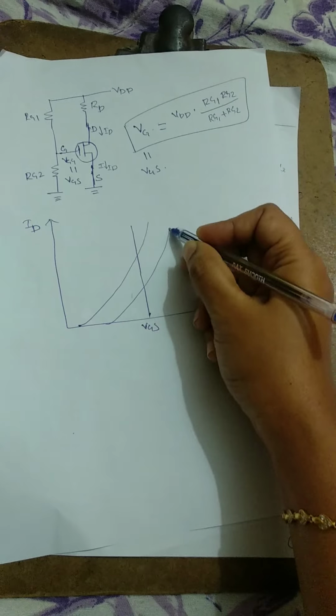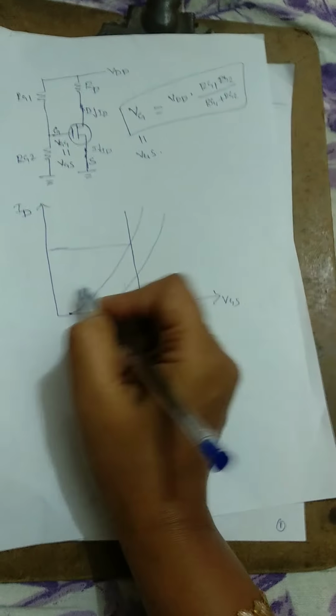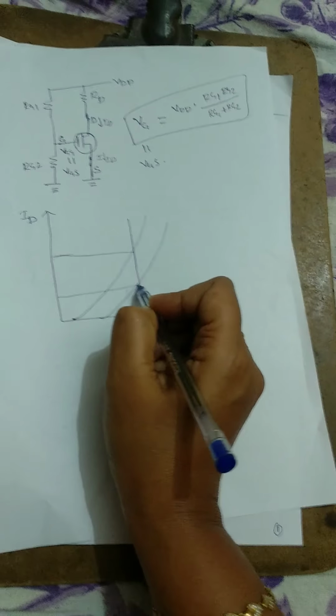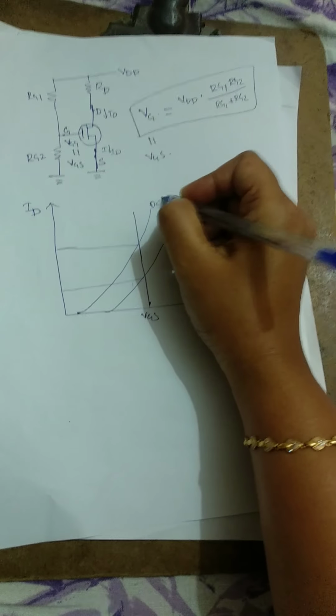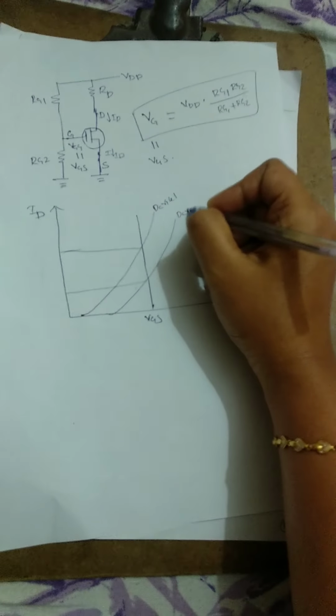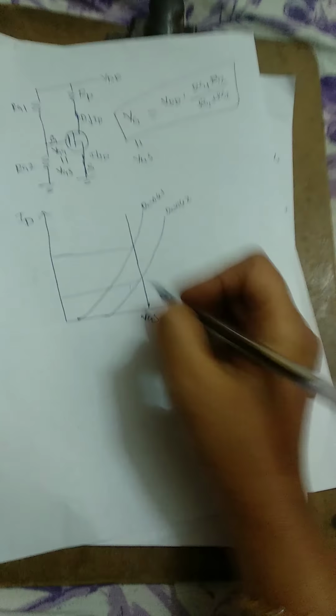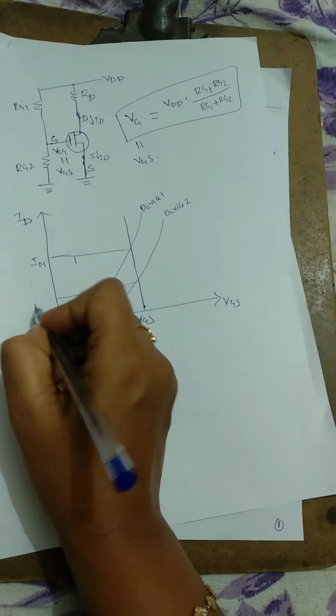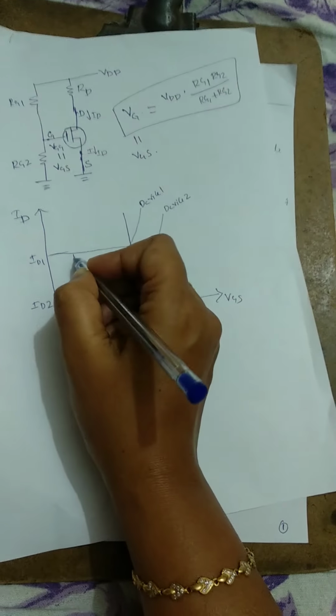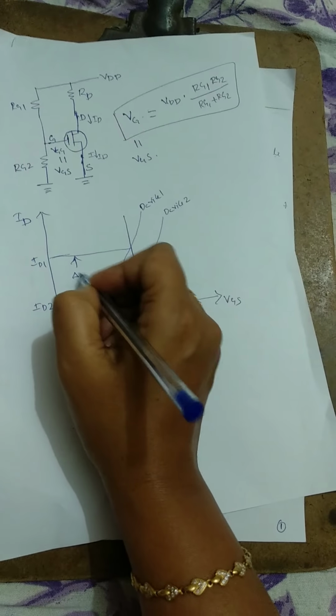The graph looks like this. This is the ID current for device 1, this is device 2. This is ID 1, this is ID 2, and this is delta ID.